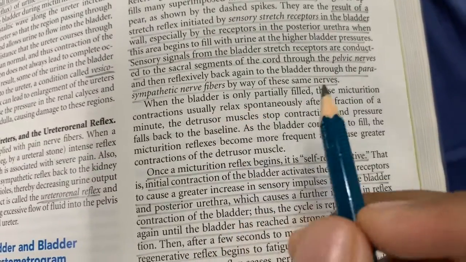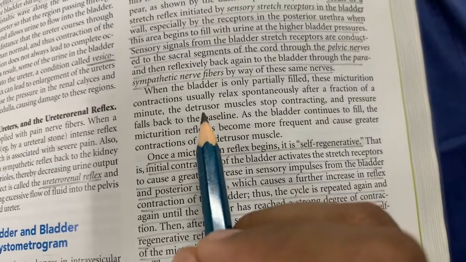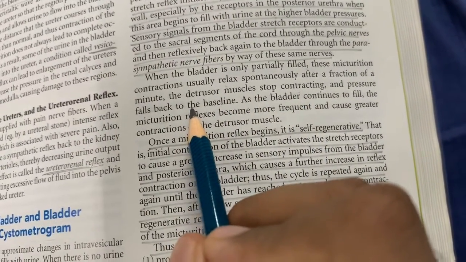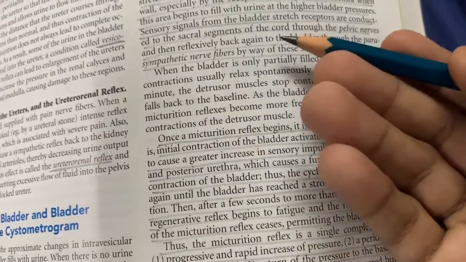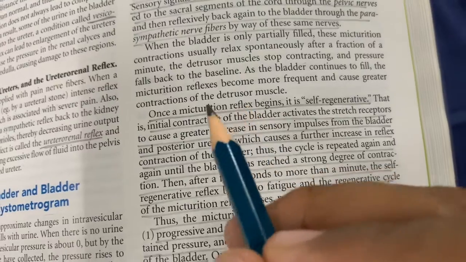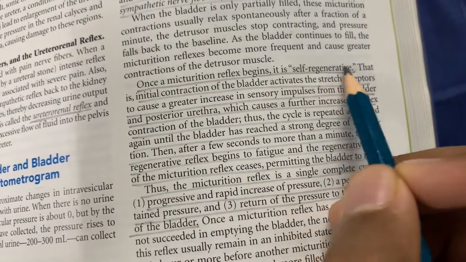When the bladder is only partially filled, these micturition contractions usually relax spontaneously after a fraction of a minute, and the detrusor muscles stop contracting and pressure falls back to the baseline. As the bladder continues to fill, the micturition reflexes become more frequent and cause greater contractions of the detrusor muscle. Once a micturition reflex begins, it is self-regenerative.